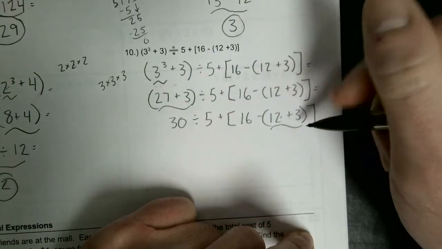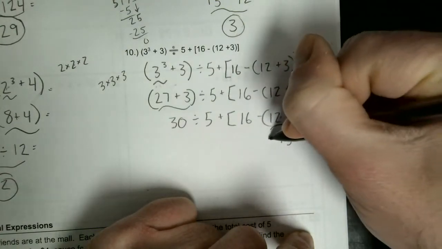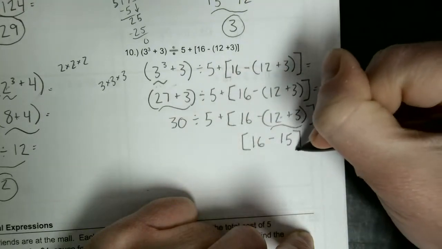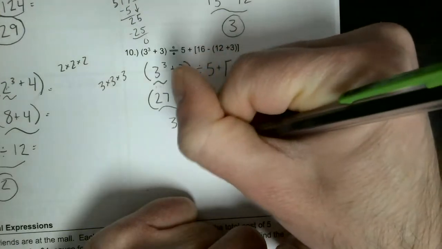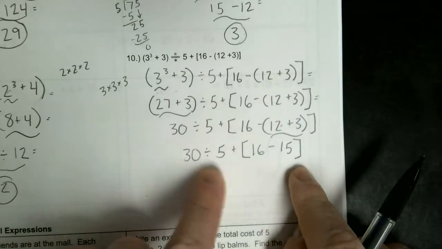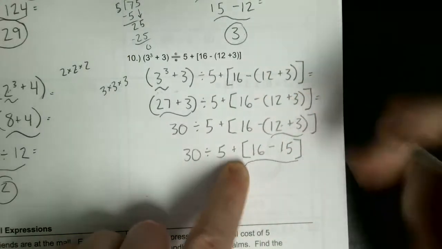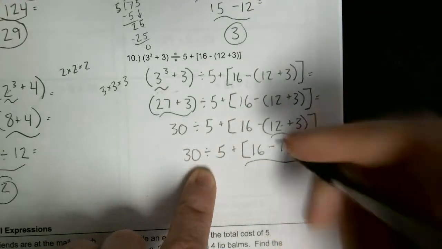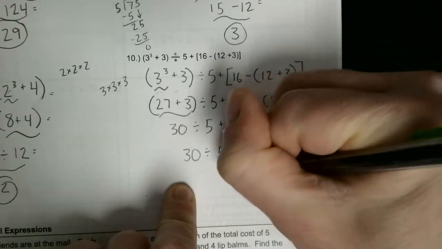12 plus 3 is 15. And then we're going to keep the bracket because there's still two numbers in there. And we're going to bring down everything else that we didn't work with yet. So again, it got simpler pretty quickly here. It's nice. All right, 16 minus 15 we're going to do first because it's still in parentheses in a bracket. That's 1, and then we're going to bring everything else down.